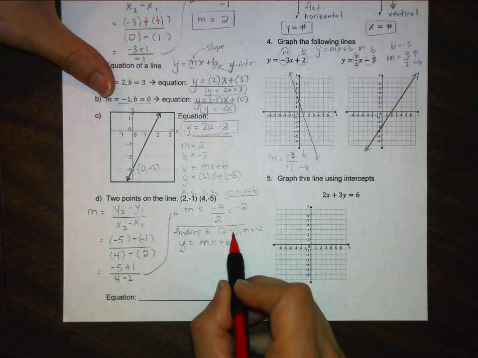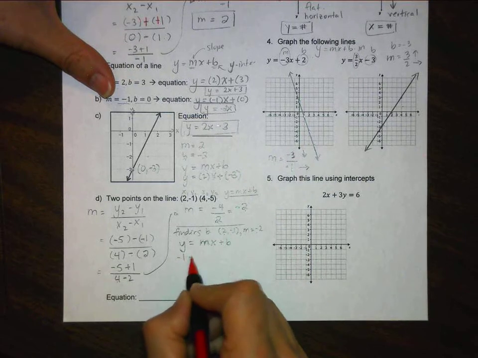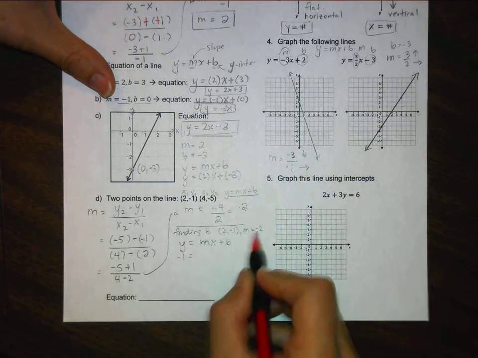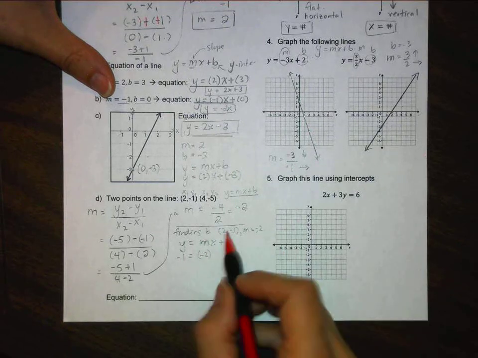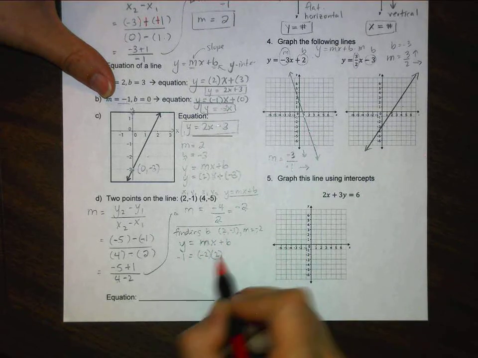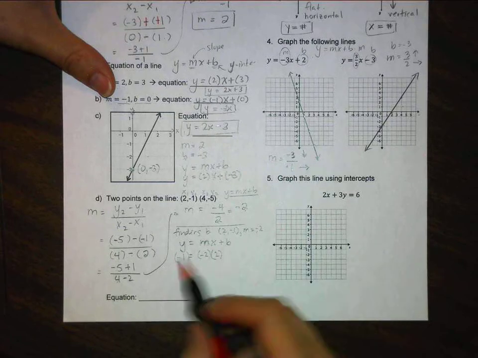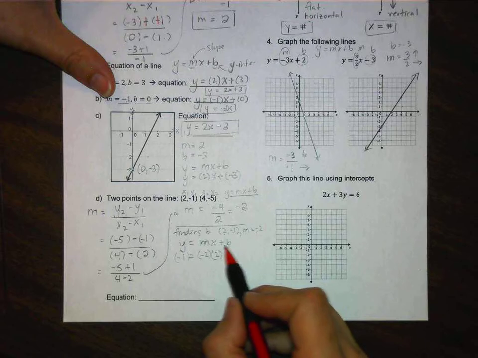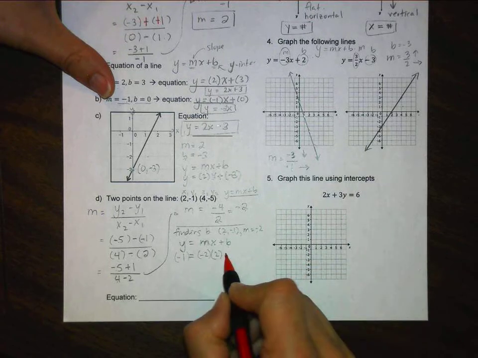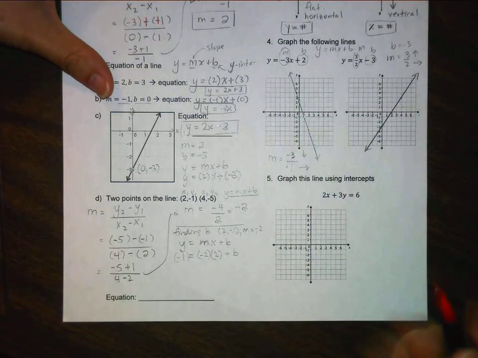So y is equal to negative 1, m is equal to negative 2. I should use brackets, and x is equal to 2. Put brackets around that, but it's by itself, so it's not terrible if you didn't put them. And b, I don't know what that is. That's okay. That's what you're looking for. So you want it to be in the equation.